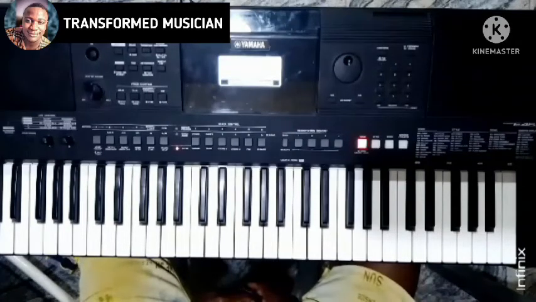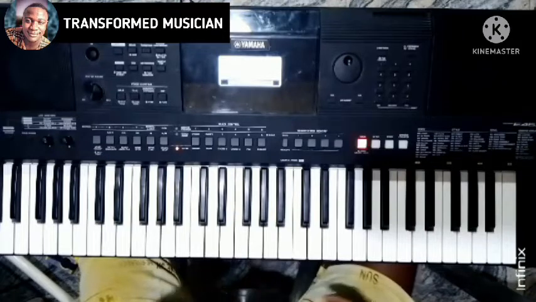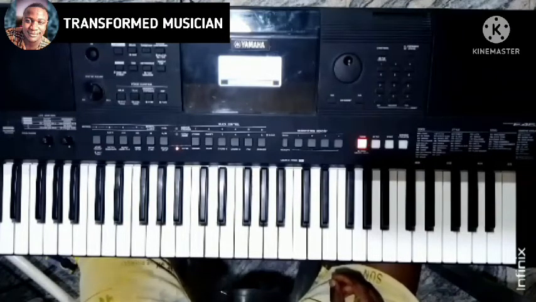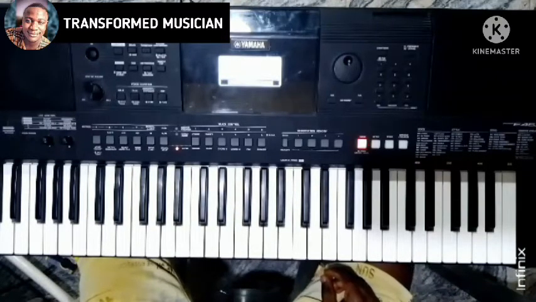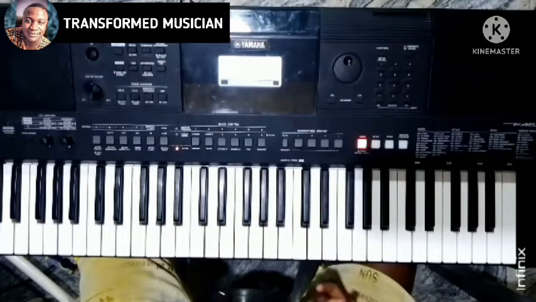In this short lesson, we will be focusing on the concept of chord inversions: what they are, how we can build inversions, the theory behind inversions, and how we can actually apply inversions. So, without further ado, let's get started.